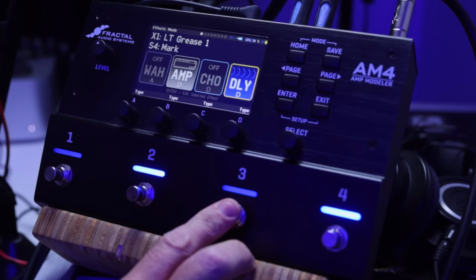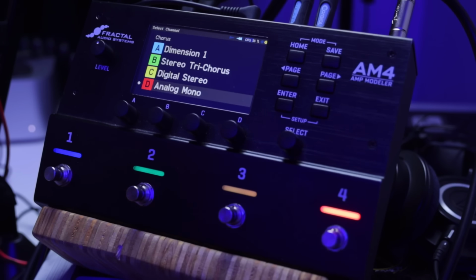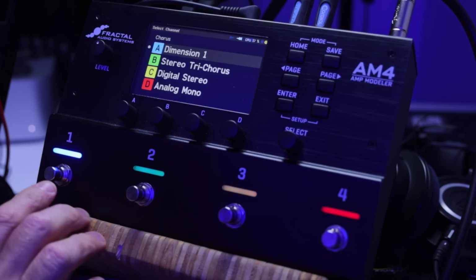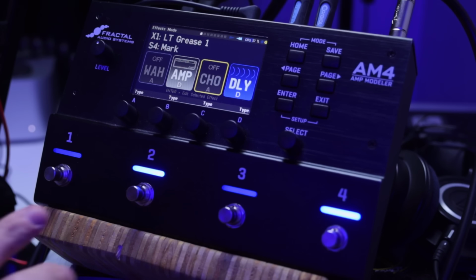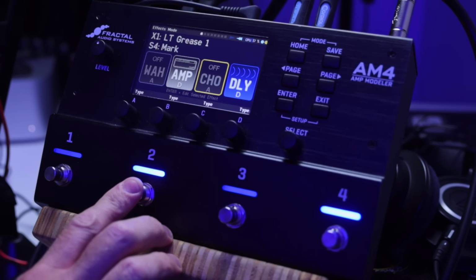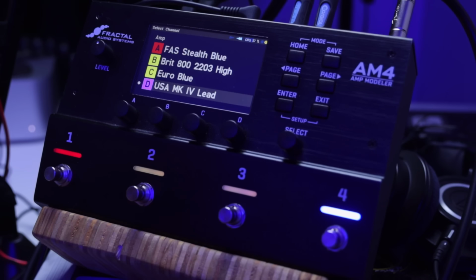I can do the same thing with any of these effect blocks on here. So I could select a different chorus mode, like the dimension chorus over here. Furthermore, in the amp block over here, again, I've got my 4 different channels, so I could set this up to select any of the amps that I like.